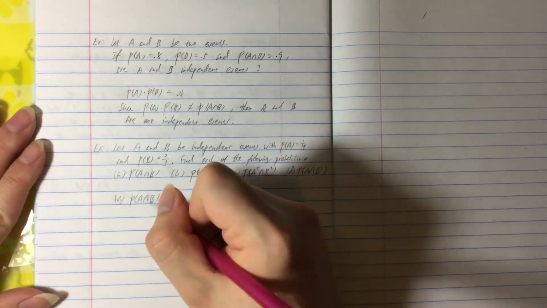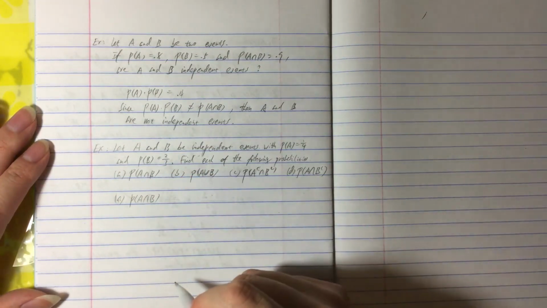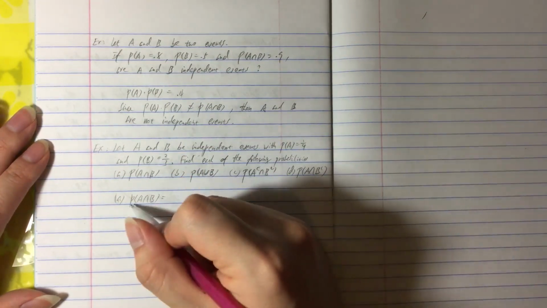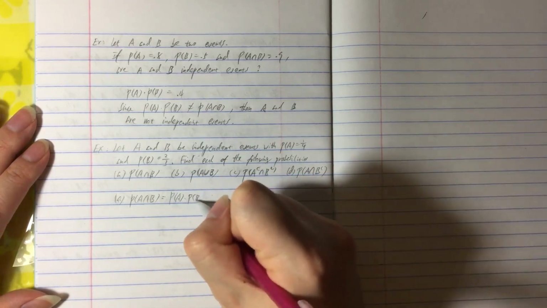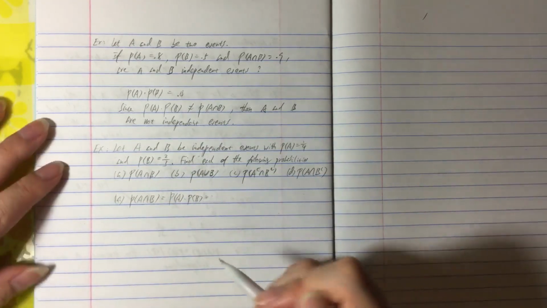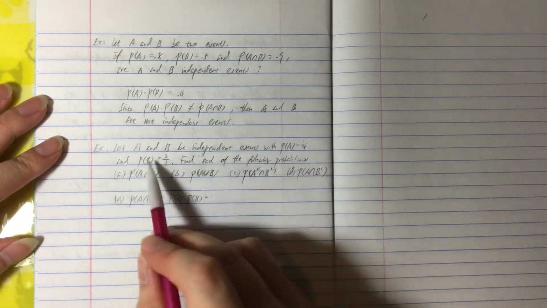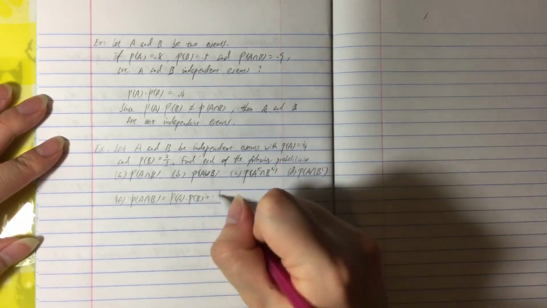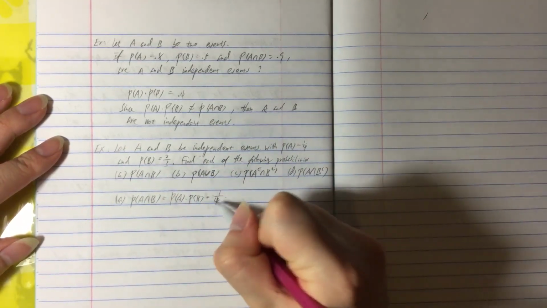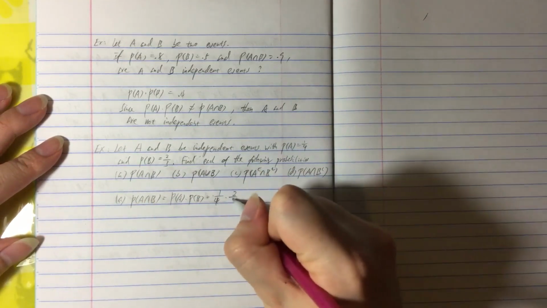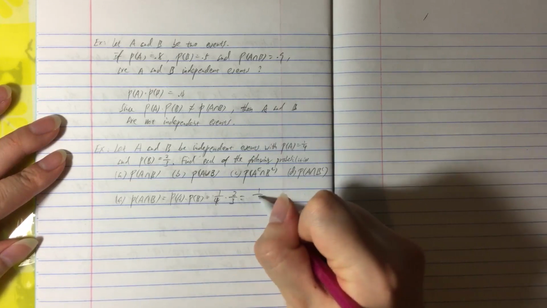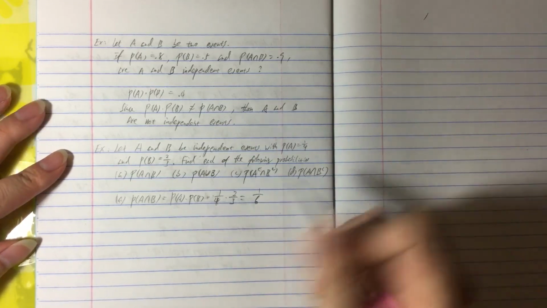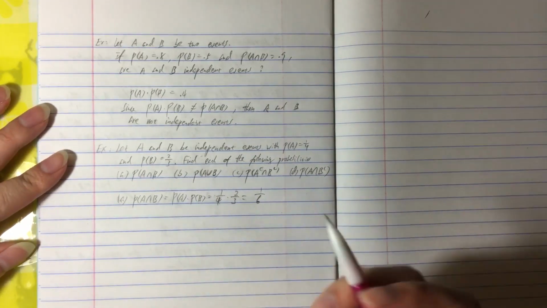For probability of A intersection B, since A and B are independent events, A intersection B is the same as probability of A times probability of B. Then plug in probability of A and B. Probability of A is 1 over 4. Probability of B is 2 over 3. If we multiply, we get 1 over 6. That's probability of A intersection B.